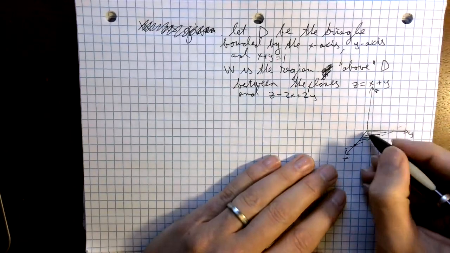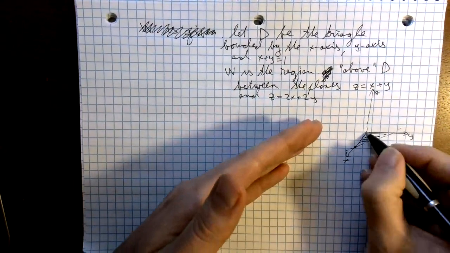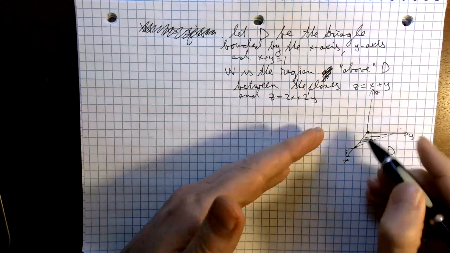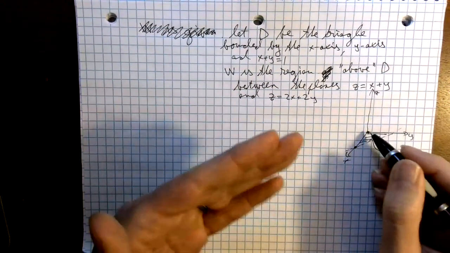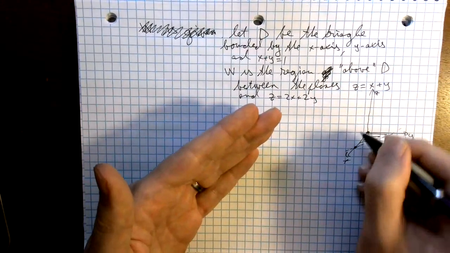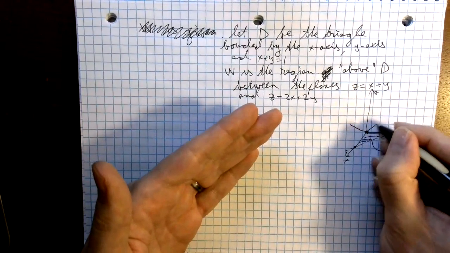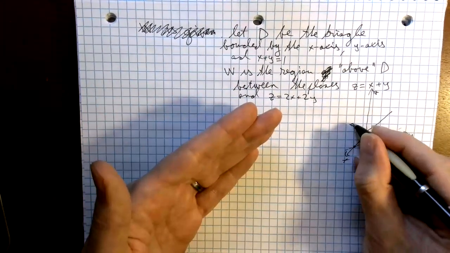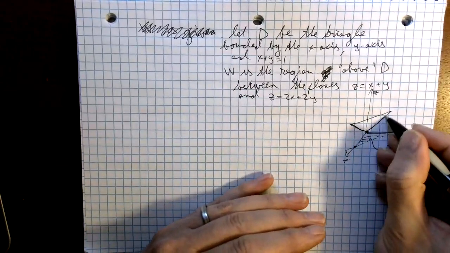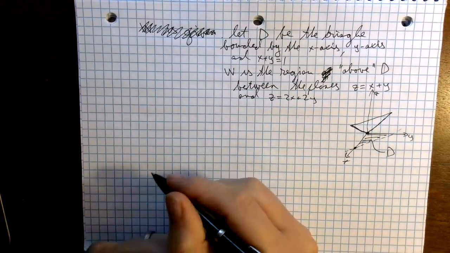Well, it's really this plane going through the origin, right? Because the origin is definitely in this plane, and then it's hitting the xz plane sort of in a line like this. It's hitting the yz plane in a line like this, and then once it gets out here, this is the bit of the plane above D, right?